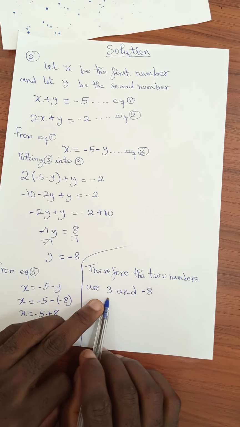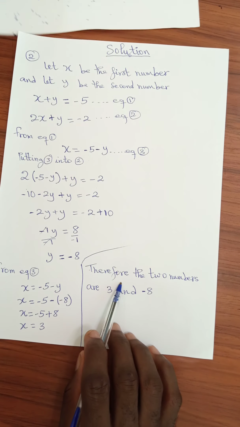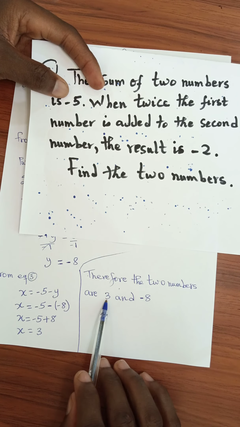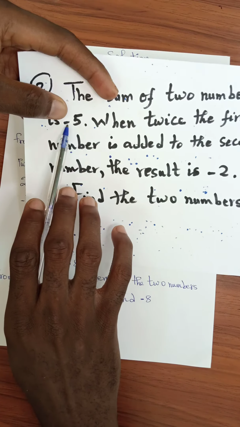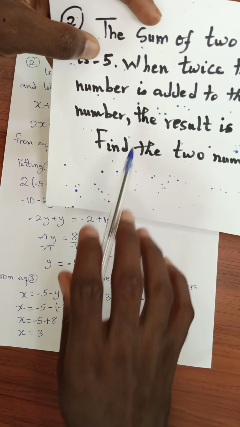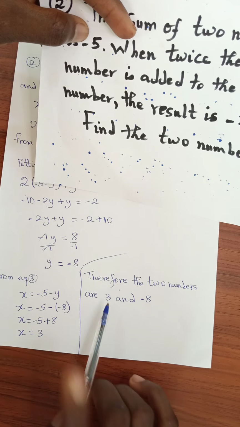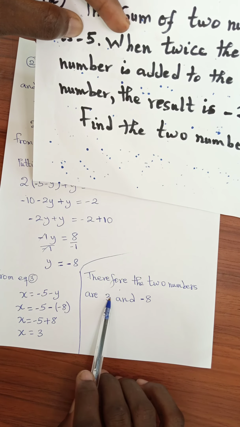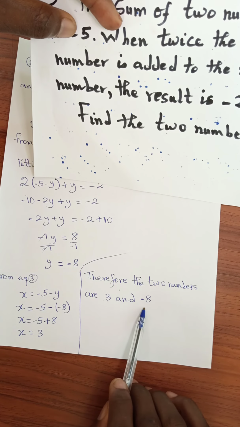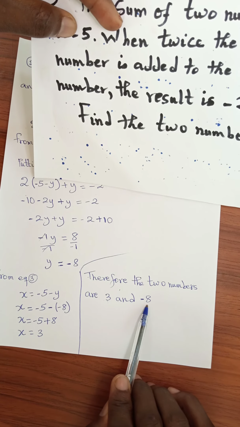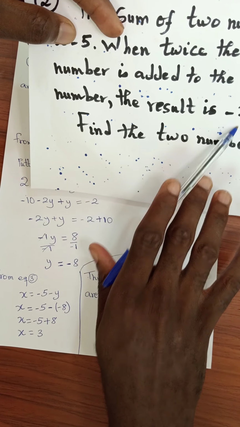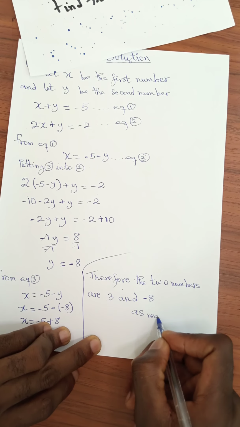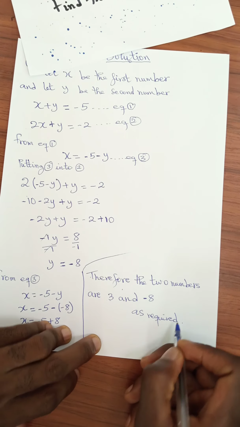Because when we do just what the equation is saying, the sum of the two numbers, 3 plus minus 8 is minus 5. And the same thing, when twice the first number, 2 times this is 6, is added to the second number, so 6 minus 8 is negative 2, right? And so it is correct. So therefore we say as required. Thank you.